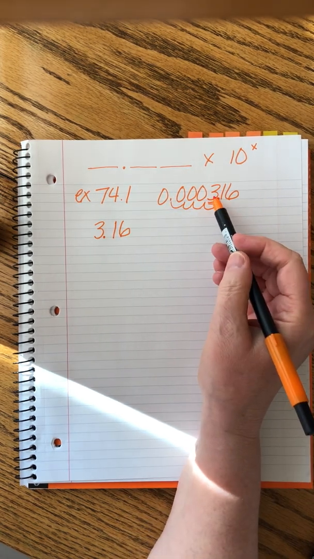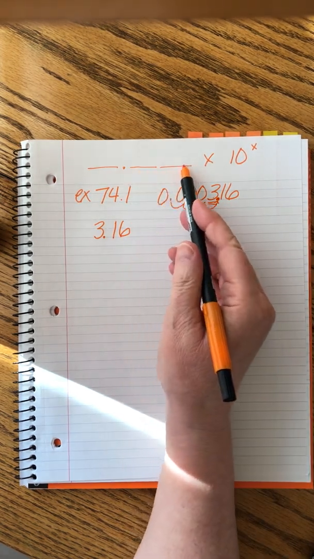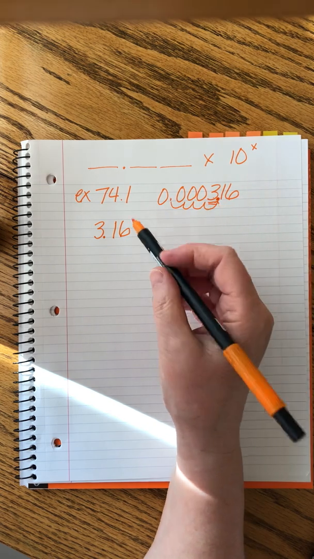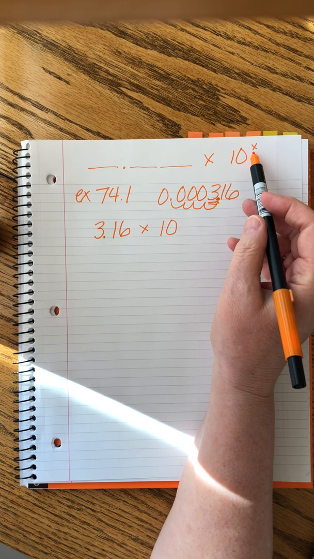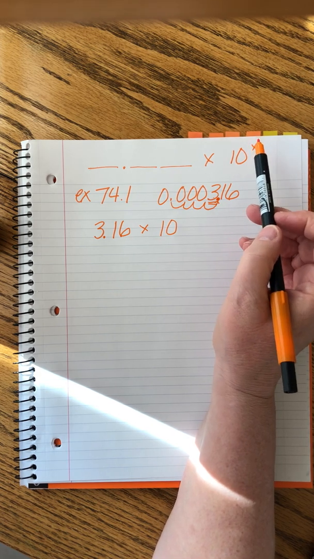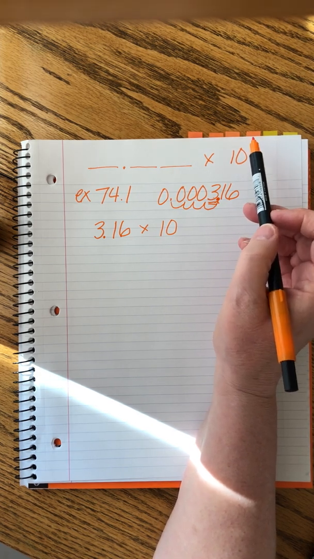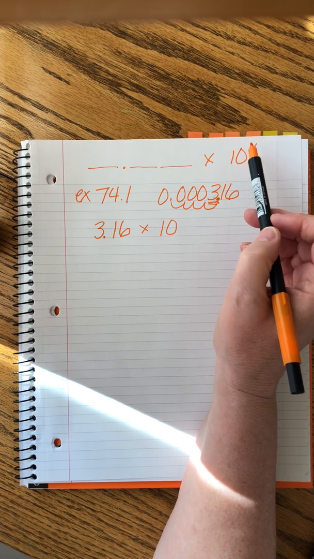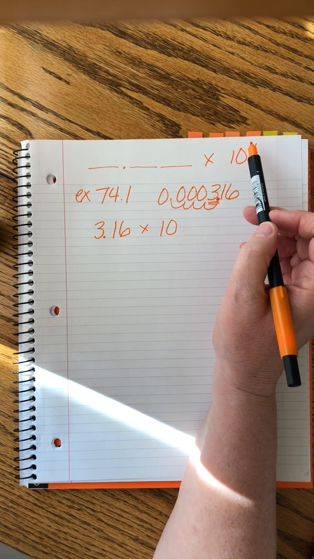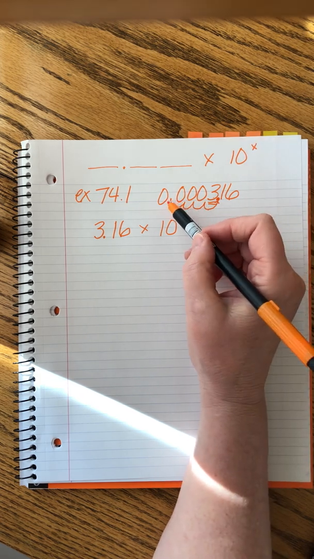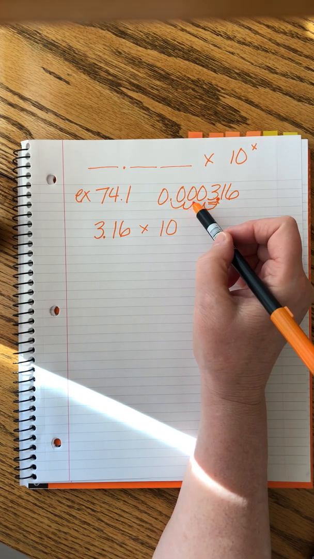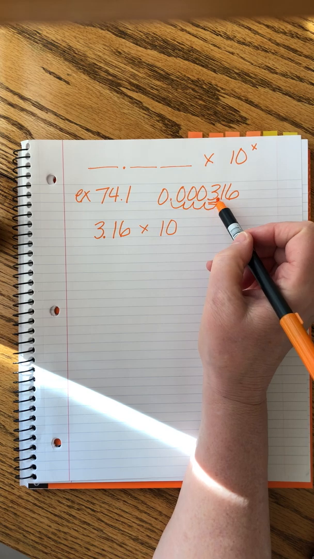Just one digit in the ones place. These guys trail on in the decimals. And then we're going to multiply it by 10. Now, how do we know what number goes up here? The number up here is the number of jumps we need to make to get that decimal from where it is to where we want it. So let's count. 1, 2, 3, 4.